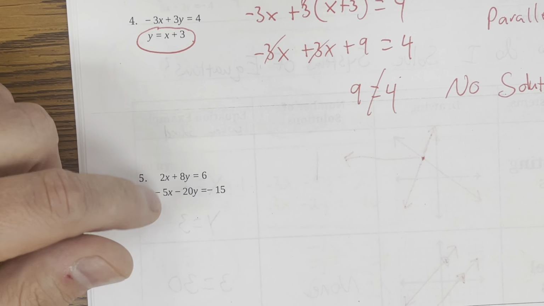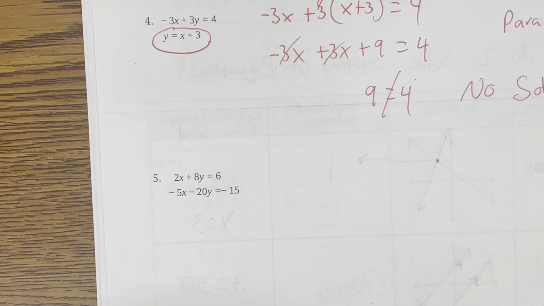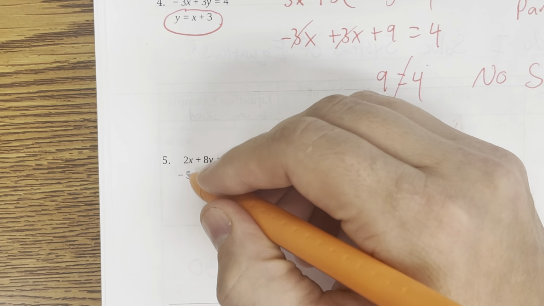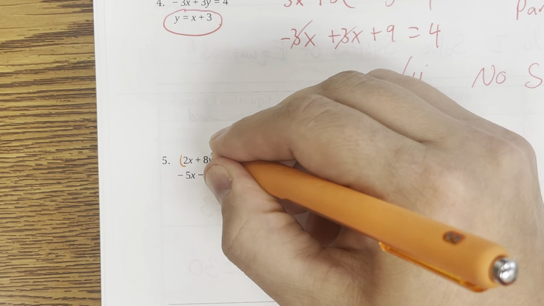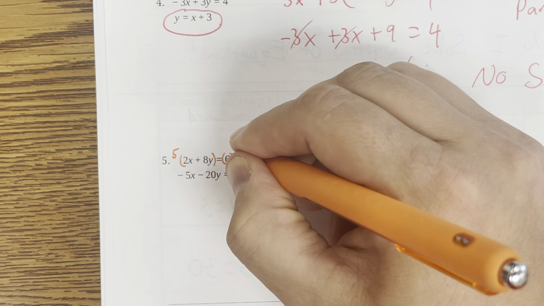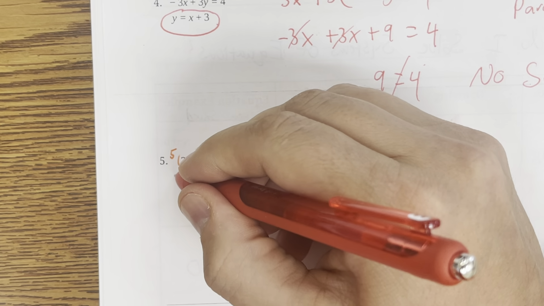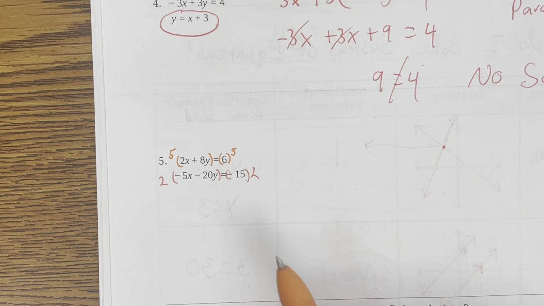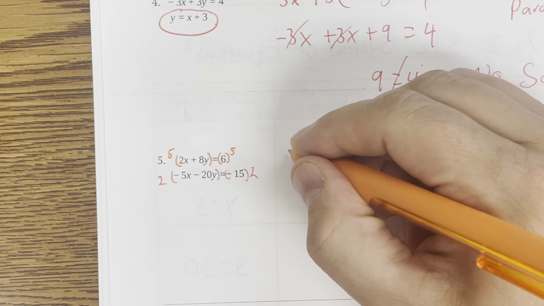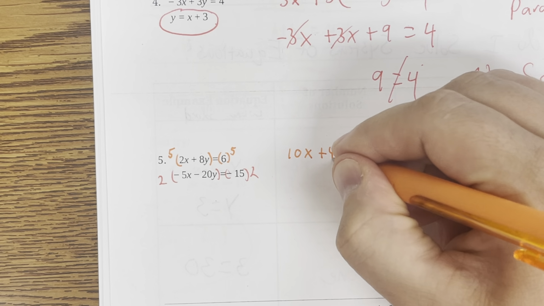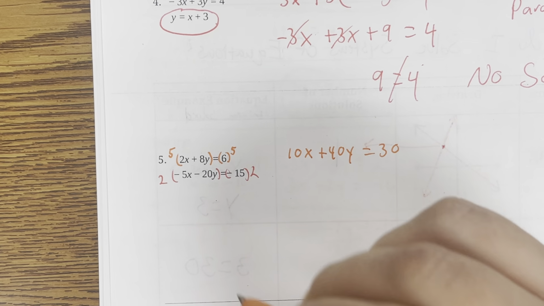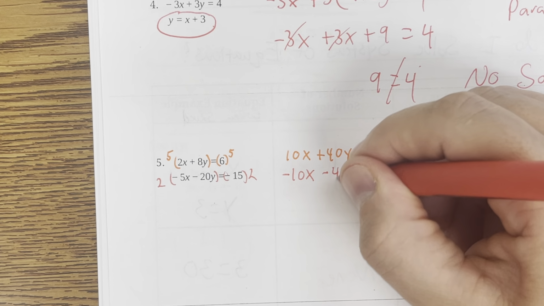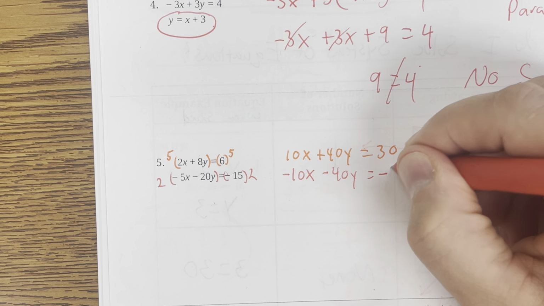Okay, our next example. I think I see them lined up. I'm going to use elimination. So I'm going to get the x's to cancel. For me to get the x's to cancel, I need a 10 and a negative 10 because 2 times 5 is 10. So I'll multiply the top equation by 5. And the bottom equation will multiply by 2. So I'll rewrite. Top one, 10x plus 40y equals 30. Bottom one, negative 10x minus 40y equals negative 30.